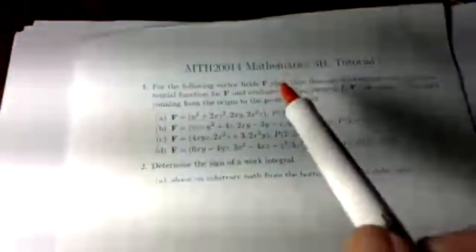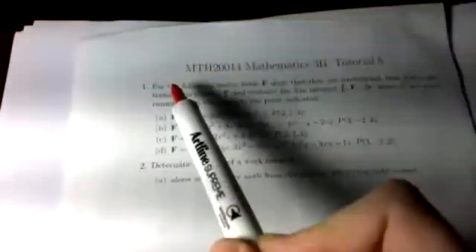You need to realize how many things I need to do. Some people just don't notice this. They are in such a big hurry. They keep looking at the watch, at the timer. And as a result, they do only one assignment out of several, out of two or even three. Let's read it. For the following vector fields F, show that they are irrotational, then find the potential function for F and evaluate the line integral, and that's enough.